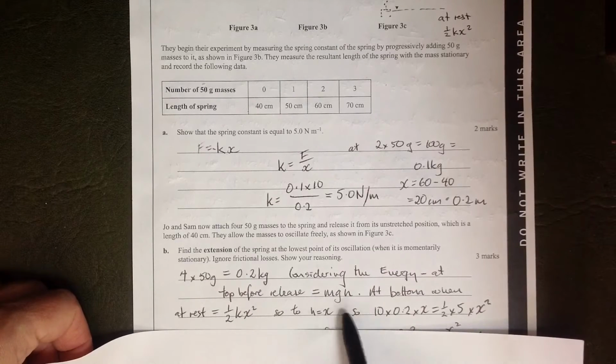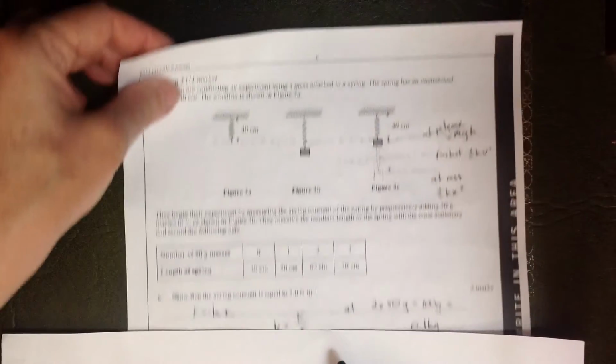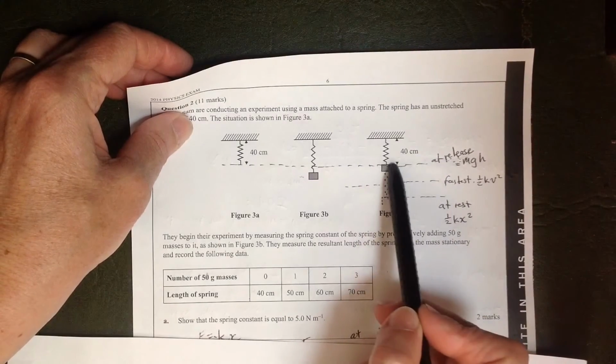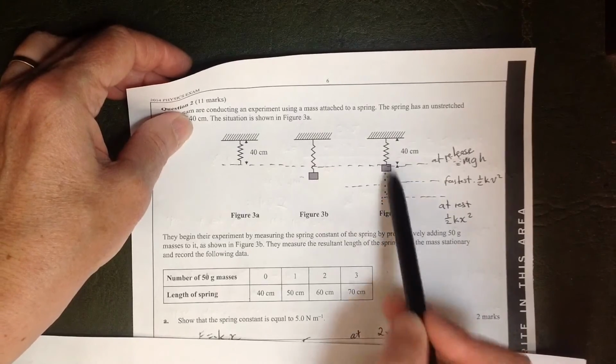Now remember, that distance h, the change in the distance that's happening, is actually that value x that we're looking for, because if you recall, what we're actually being asked is to find the distance from here to here. So the potential energy is here, against where it's at the bottom, so we're after that distance from there to there.